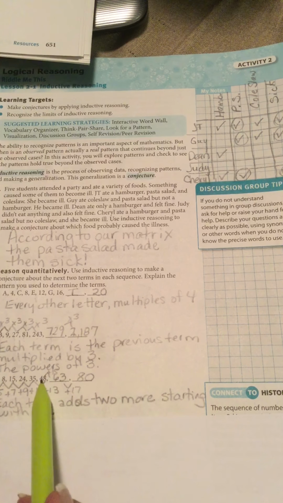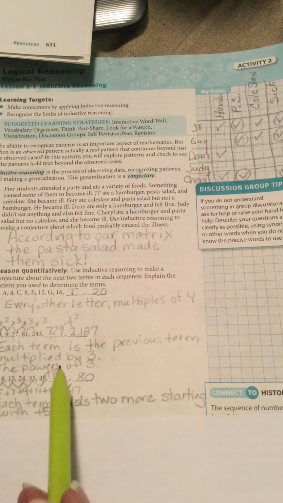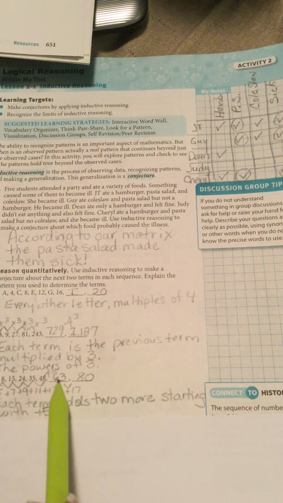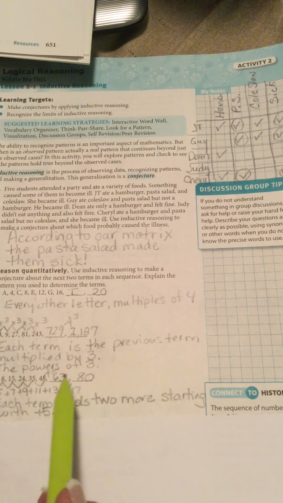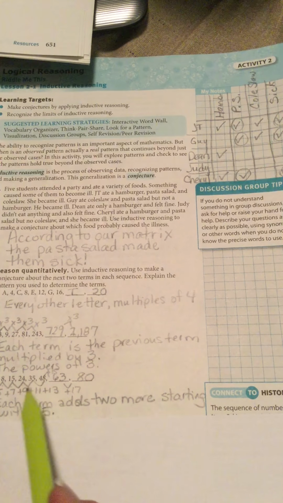So when we get to 48, it's time to add 13 to get to 48. So then this next one will be plus 15. So 48 plus 15 is 63. And then 63 plus 17 is 80. So that's how that works. Every time is adding 2 more.